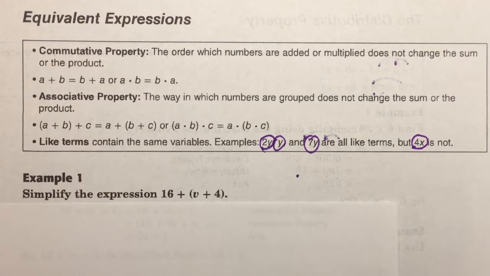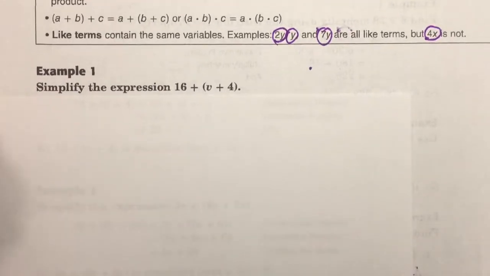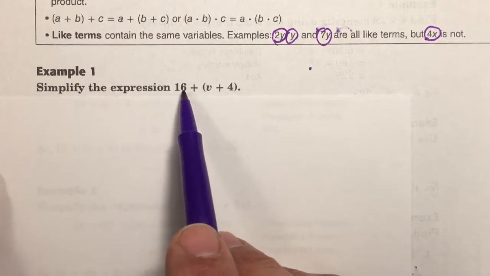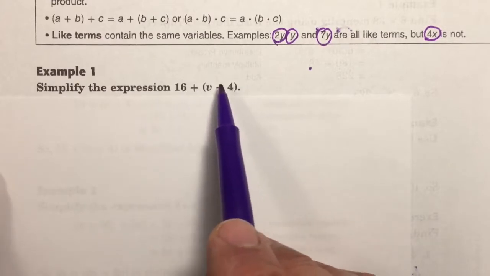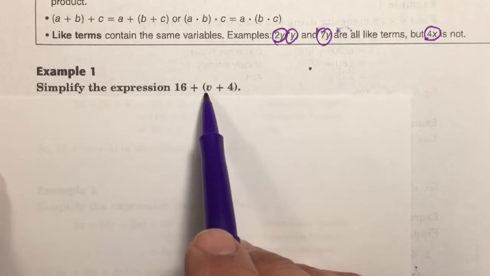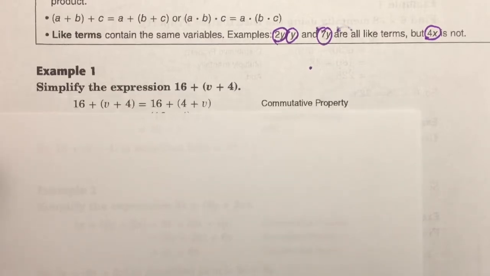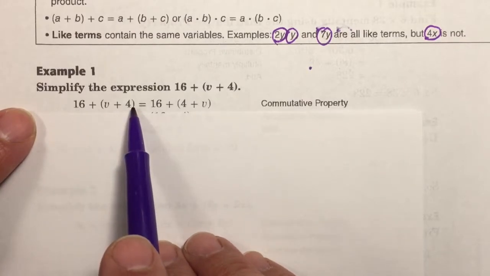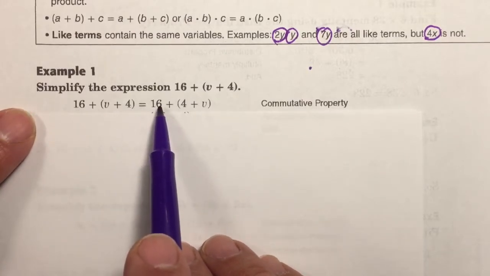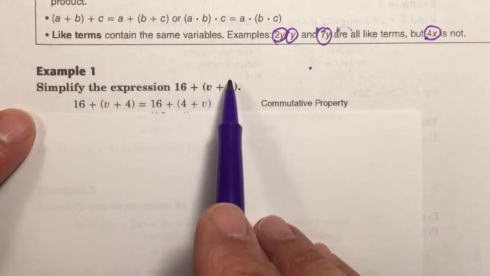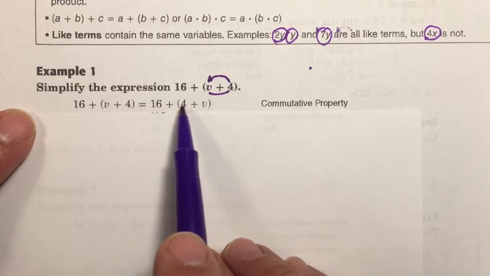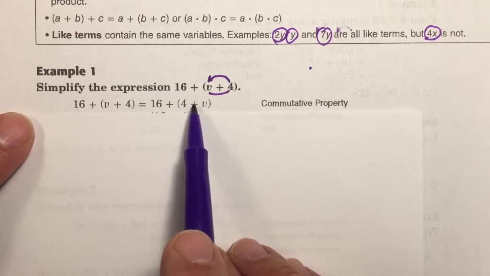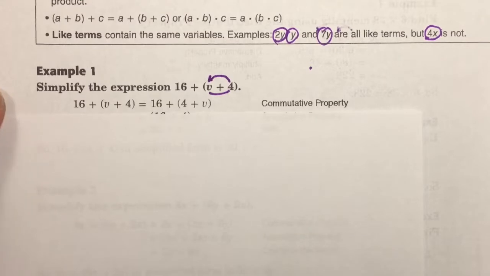Very good. That being said, let's go to example 1 that says: simplify the expression 16 plus the addition, because you have the parentheses, of v plus 4. What do we do first? The commutative property. So in this original expression, we're going to write 16 plus, instead of v plus 4, we're going to swap it: 4 plus v. That is the same thing because by the commutative property, I can swap it and it's the same value.